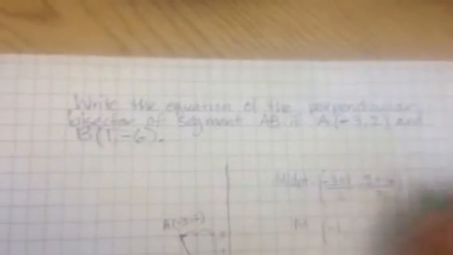Which simplifies to -3 plus 1 is -2 divided by 2 is -1 for my x-coordinate, and my y-coordinate I have 2 plus -6, which is -4, divided by 2 is -2. So I end up getting the same thing. So those are 2 different ways to find the midpoint.